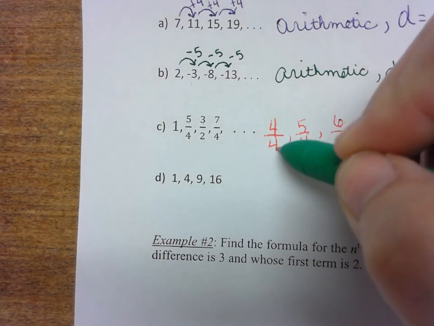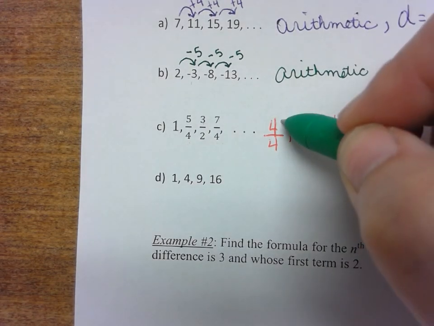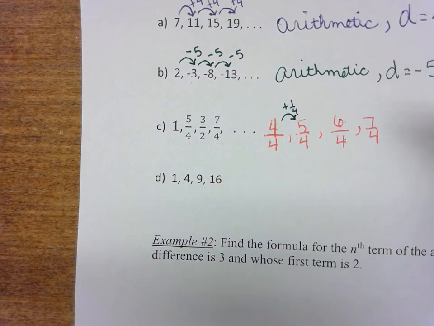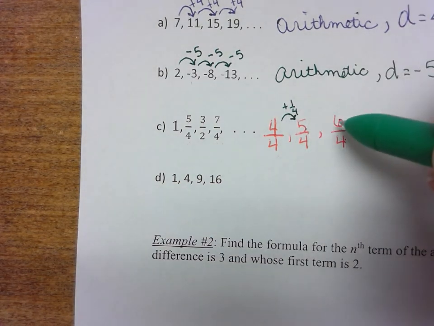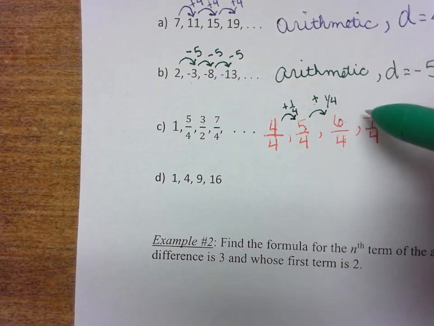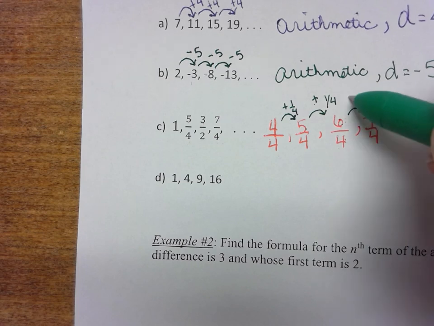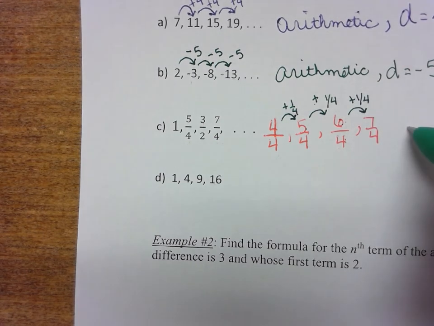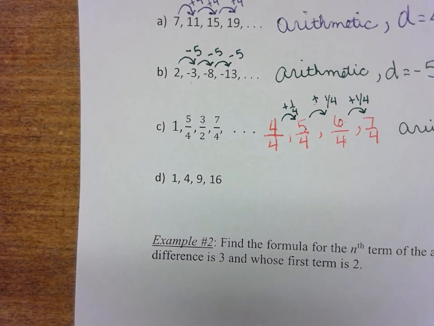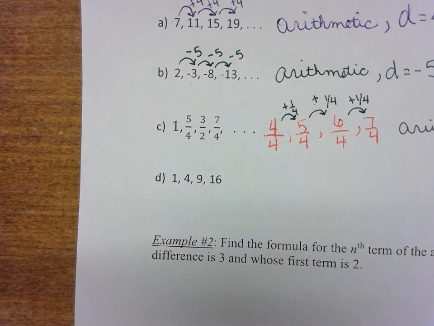How am I getting from 4 fourths to 5 fourths? Well, we're adding a fourth. And from 5 fourths to 6 fourths, we're adding a fourth. Ooh, this is looking pretty good. And from 6 fourths to 7 fourths, we're adding a fourth. Life is good. This is arithmetic. I think I put too many things in there. And the common difference is 1/4.